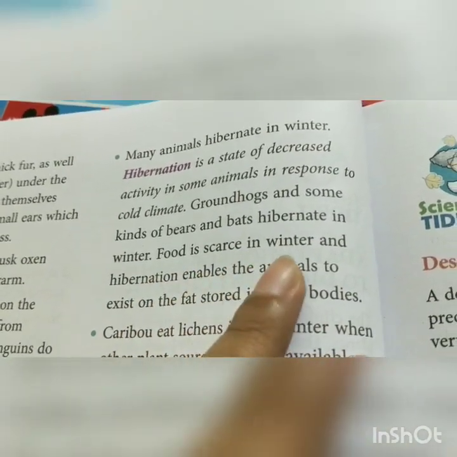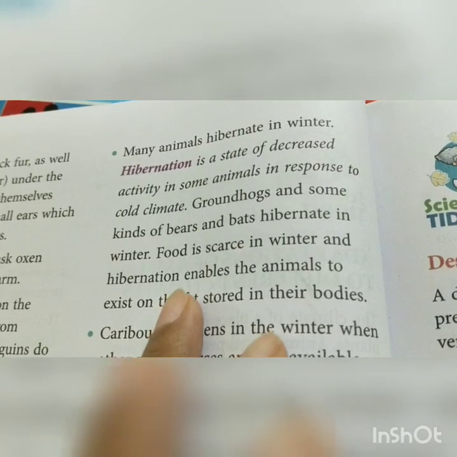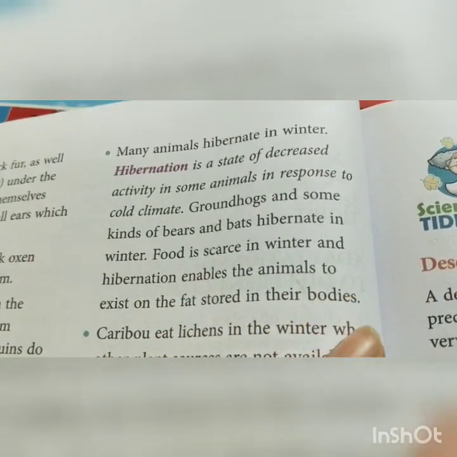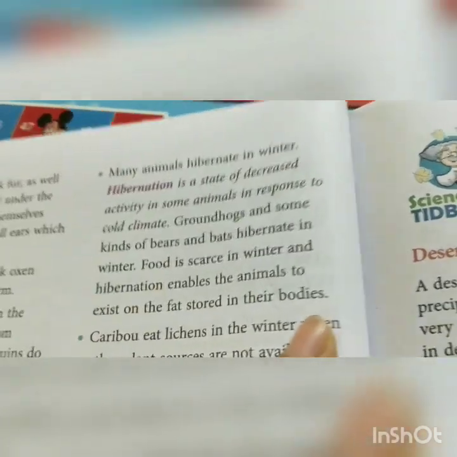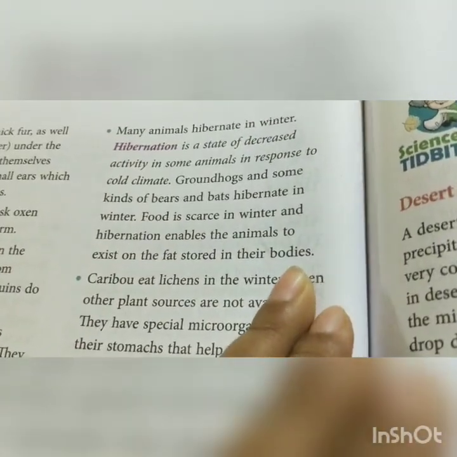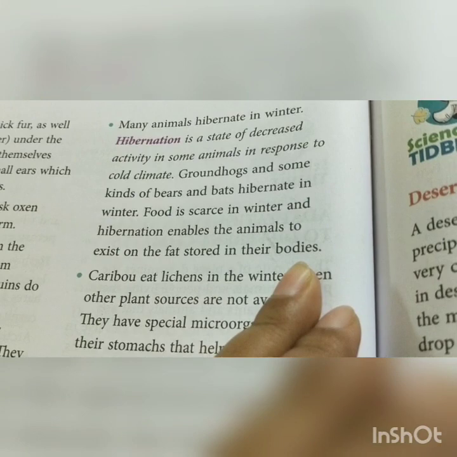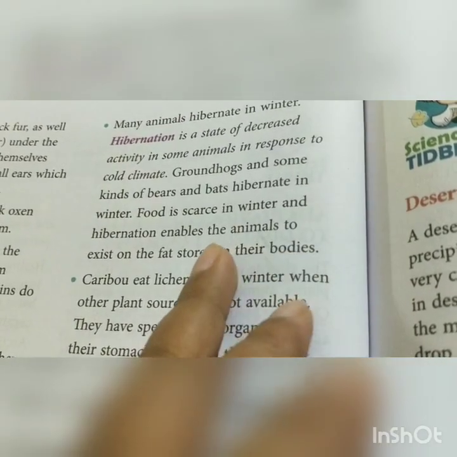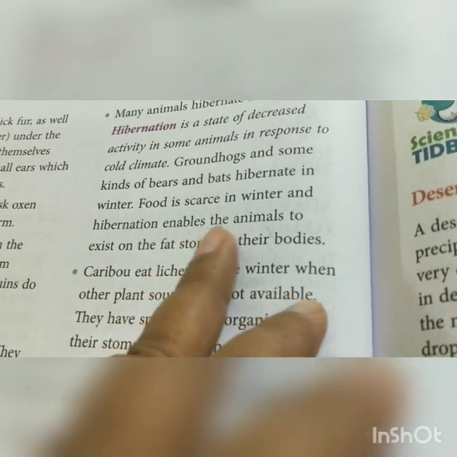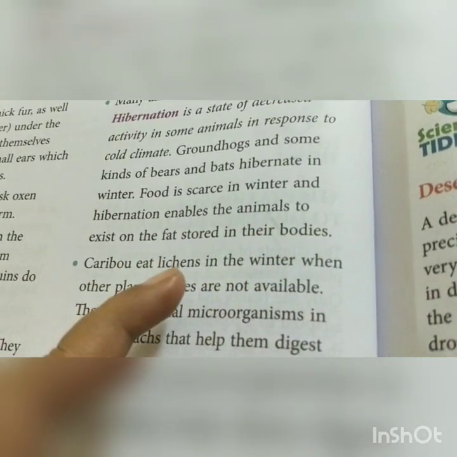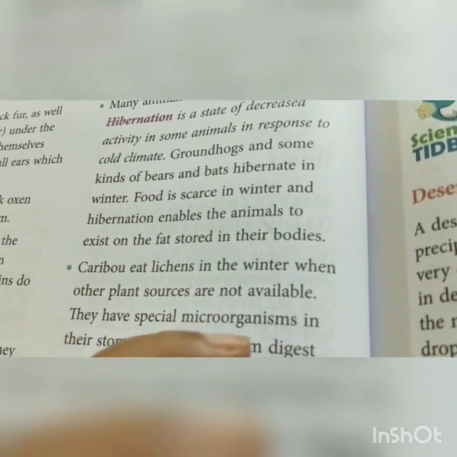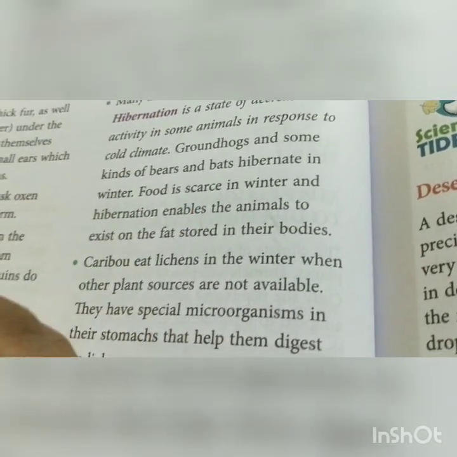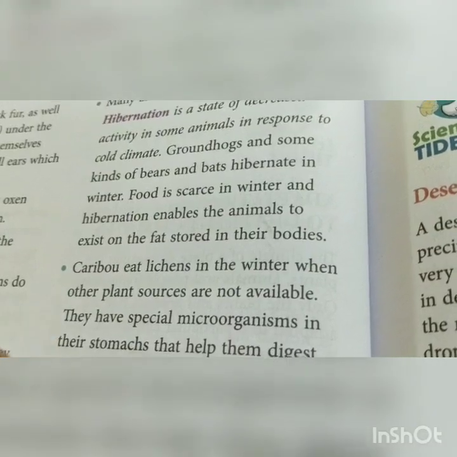Food is scarce in winter, and hibernation enables the animal to exist on the fat stored in their bodies. So in the winter season food scarcity will be there, and hibernation enables the animals to exist on the fat stored in their body. So hibernation helps the animals to survive on the fat which is stored in their body.